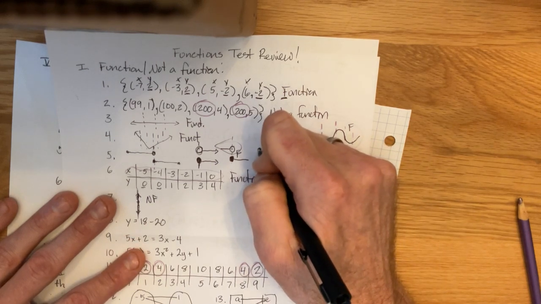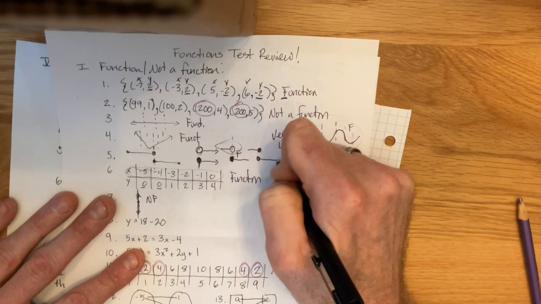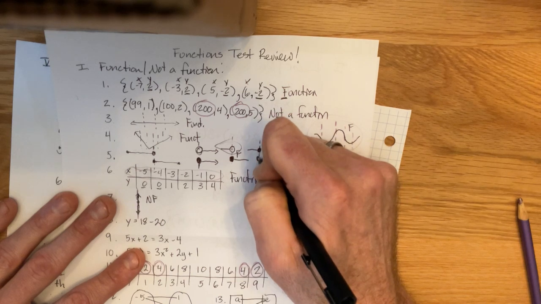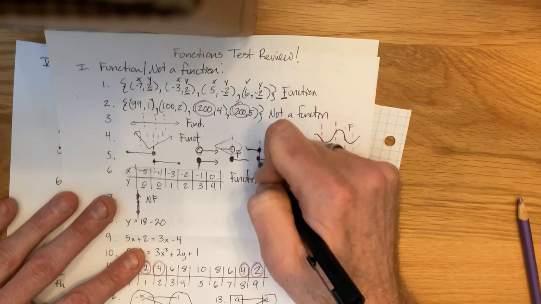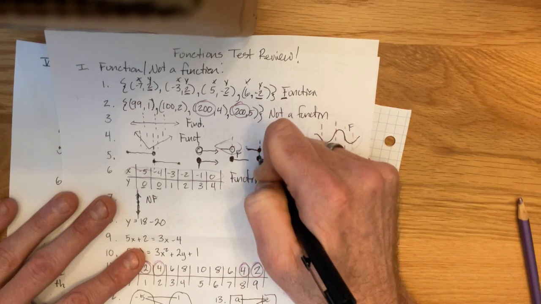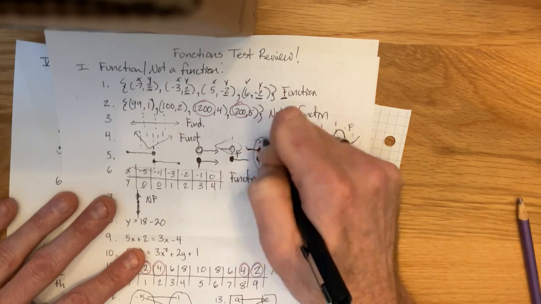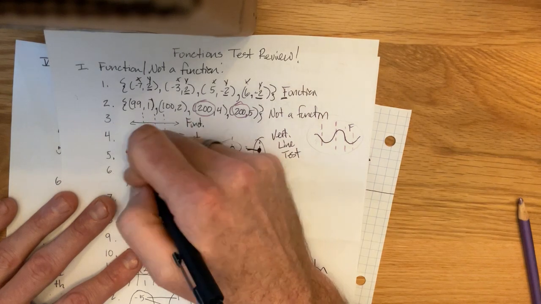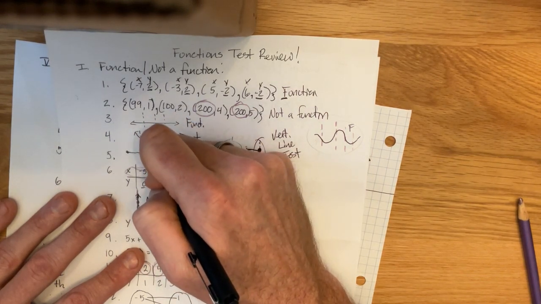If we have something like this, then we would say that that is not a function because this line up top starts at this point and includes that point. This line on the bottom starts at that point and also includes that point. And there is overlap in that one single point, all right? Okay, so this example right here would be a function because it was an open circle and a closed circle.